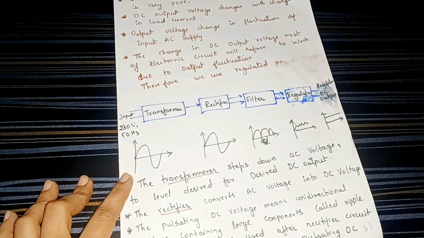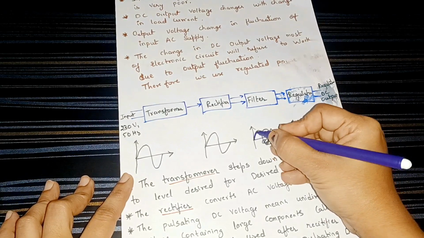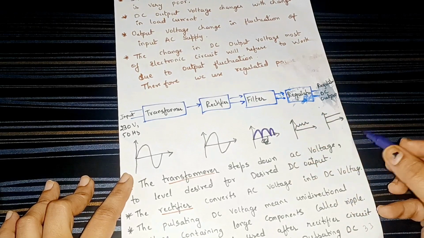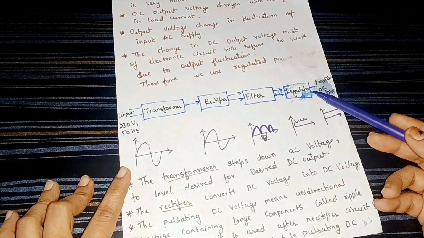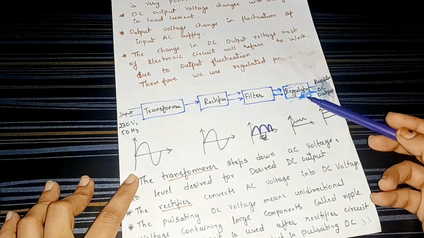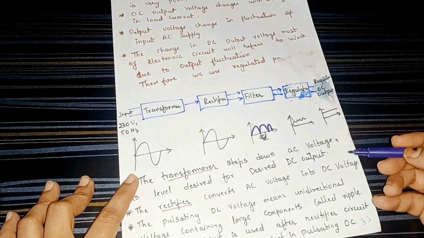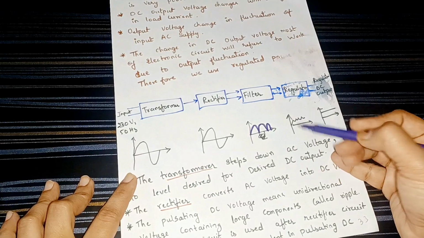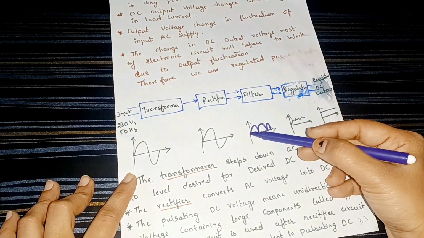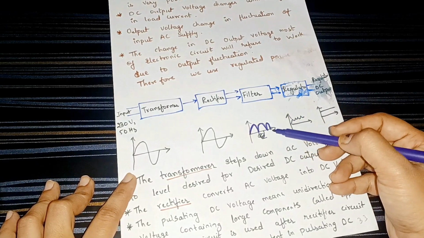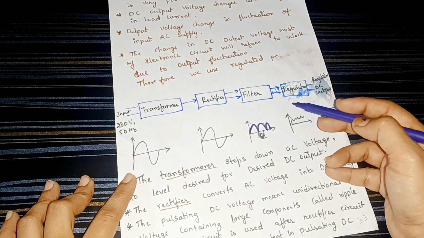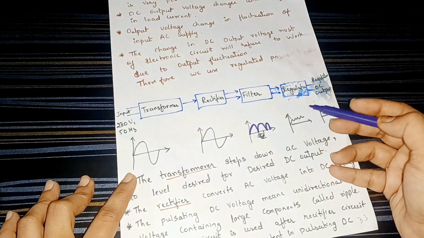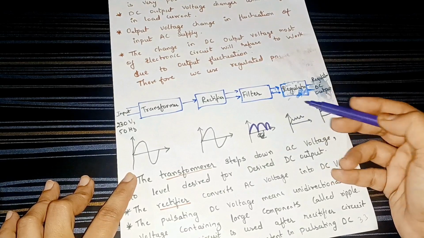So what is this ripple? This part is called a ripple. And next, the filter. What will this filter do? This filter circuit is used after the rectifier, and it reduces the ripple content in the pulsating DC. If we have continuous ripples, the filter removes what is not wanted and reduces the ripples.